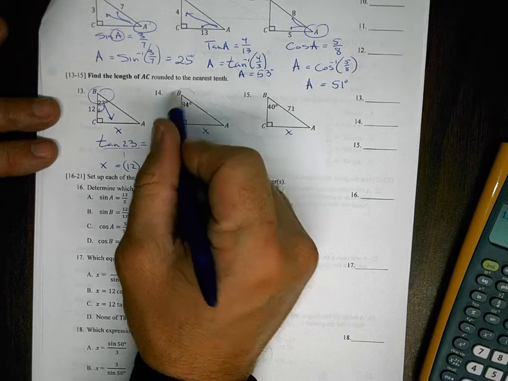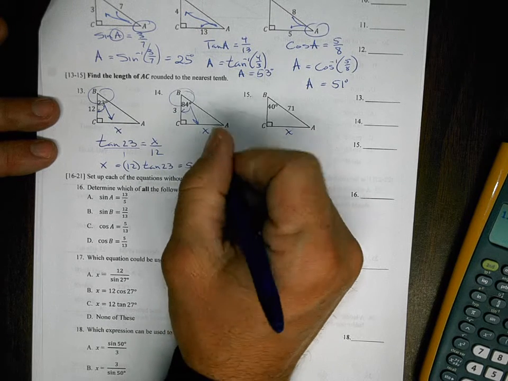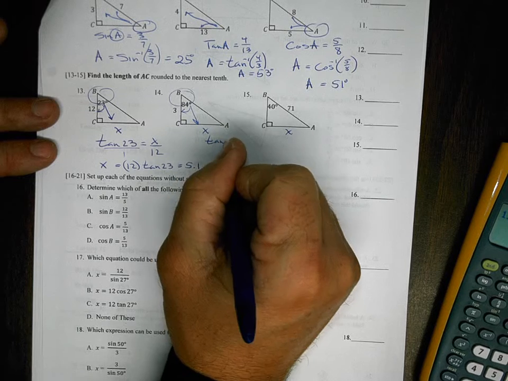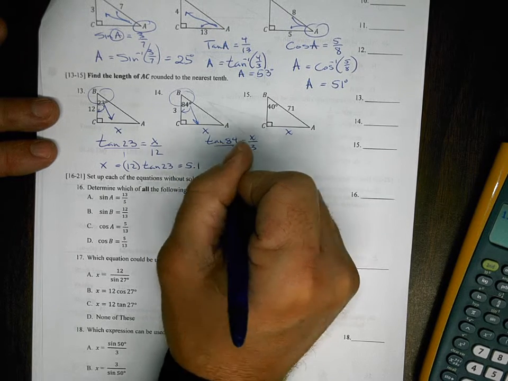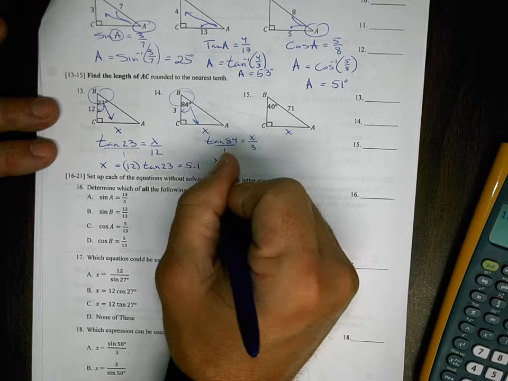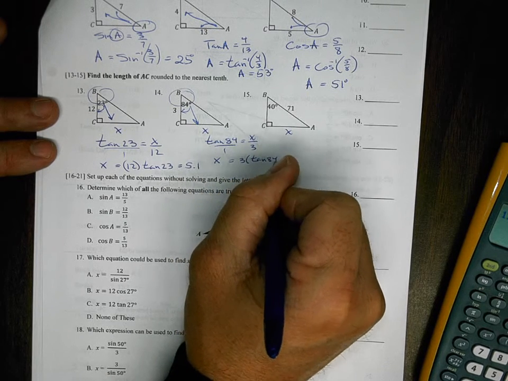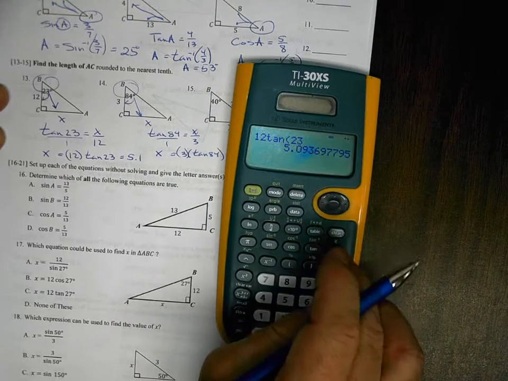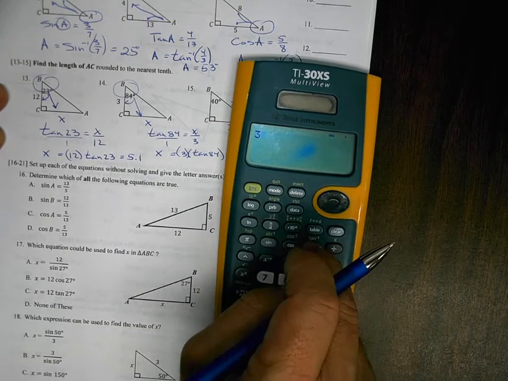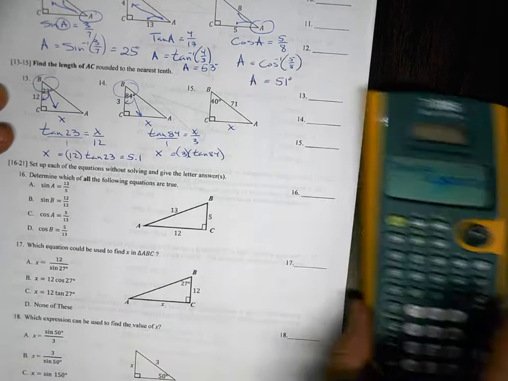All right, we still have the same reference angle and the same sides, so this is the tangent of 84 equals x over 3. X is still on top, so we cross multiply. So we get 3 times the tangent of 84, and we get 28.5.